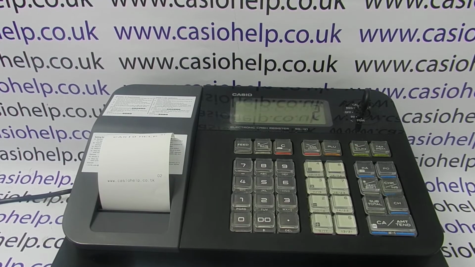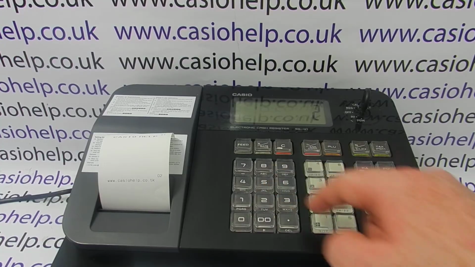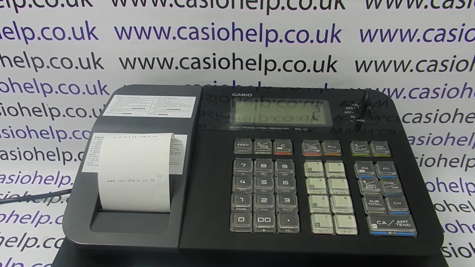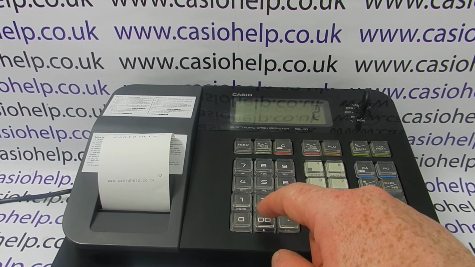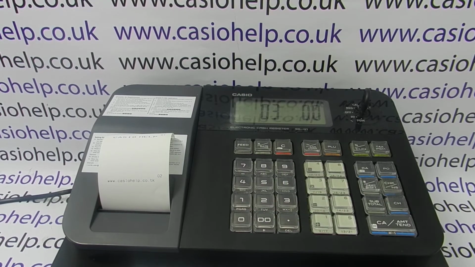So because I need to reprogram line 2, it's 2 CH, and then I'll pop my spaces in. I'll probably do less talking on this one to make sure I actually do it correctly. So here we go.